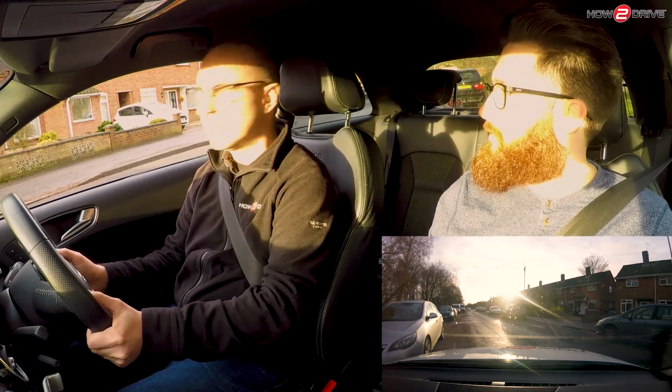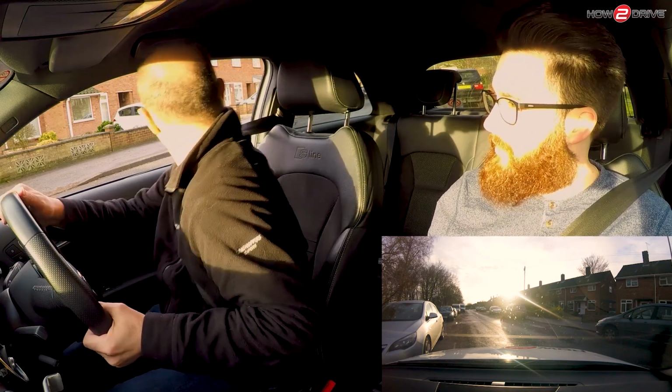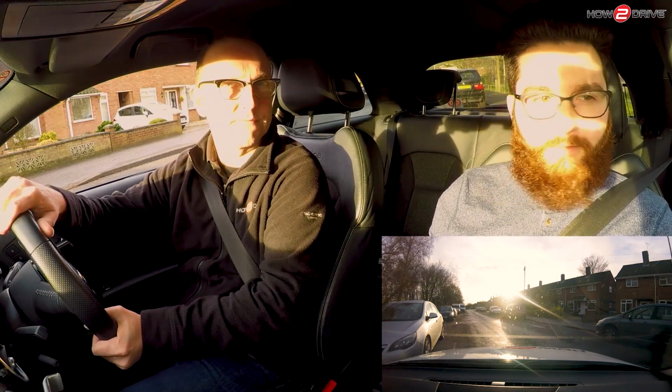Okay, how does it look in the mirror now? Well, the yellow lines have disappeared. I can just see a tiny bit of the curb. Okay, so this is where we'll start, right near the door handle. This is where we'll start to steer the other way. But remember, don't steer until we start moving this time. Oh, okay.